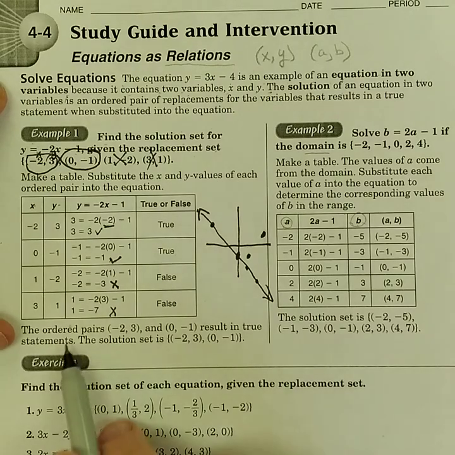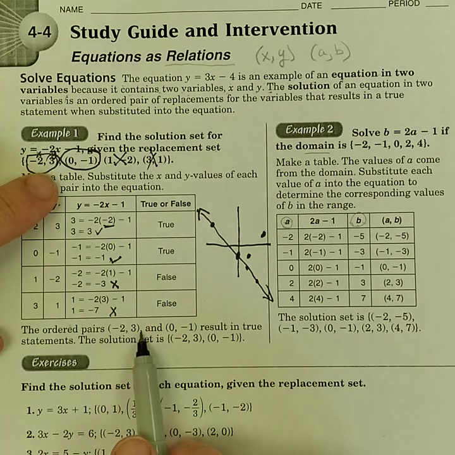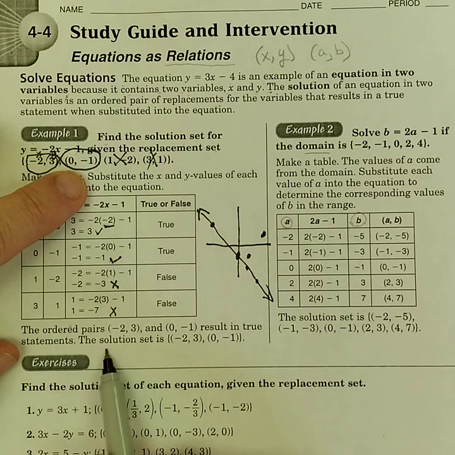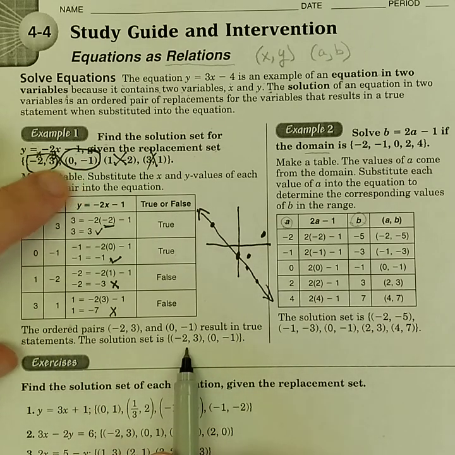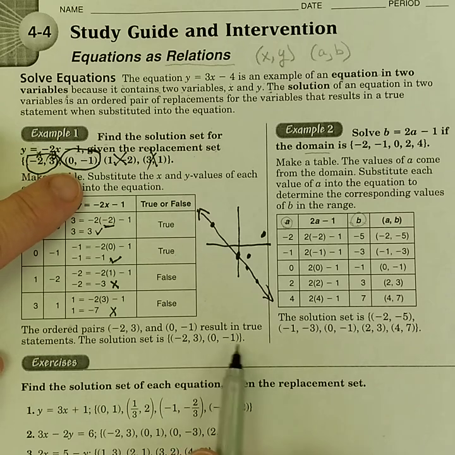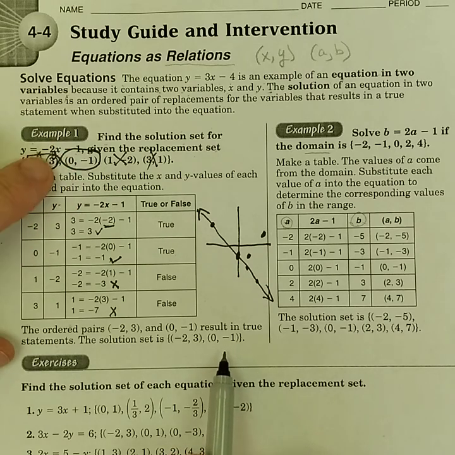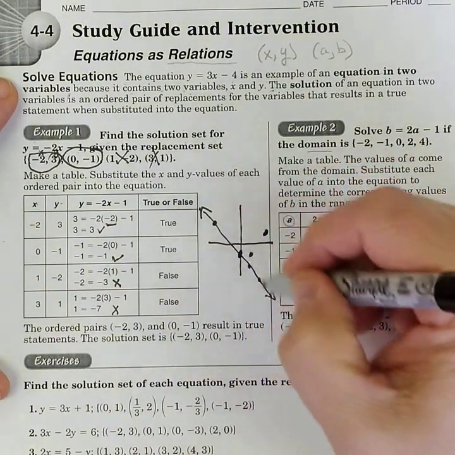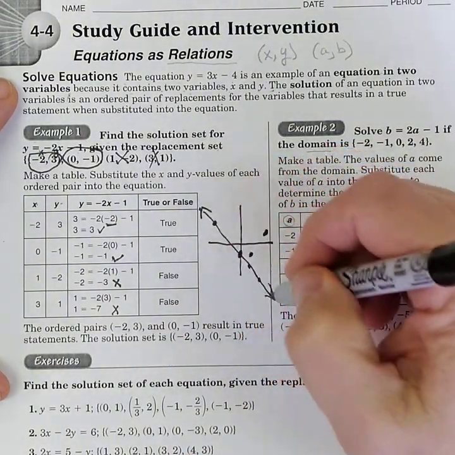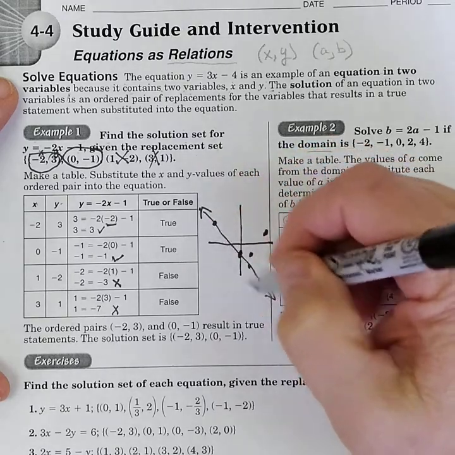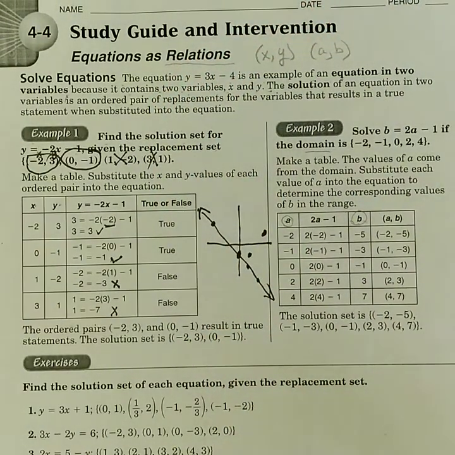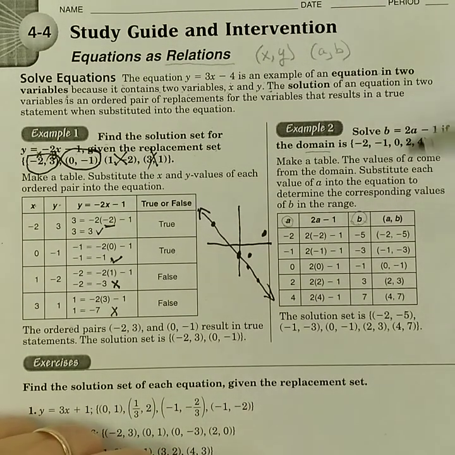So now it says the ordered pairs negative 2, 3, and 0, negative 1 result in true statements. The solution set is negative 2, 3, and 0, negative 1 from the replacement set. Now, there are tons more, there's an infinite amount of points on that line, but these are just the ones given from the replacement set, okay? Now let's look at example 2.